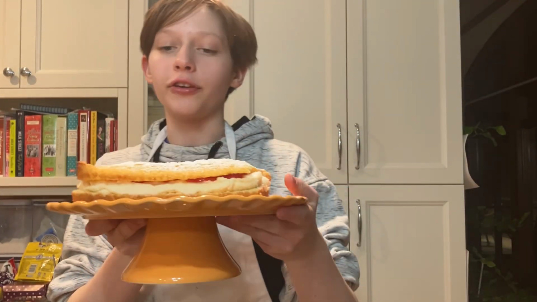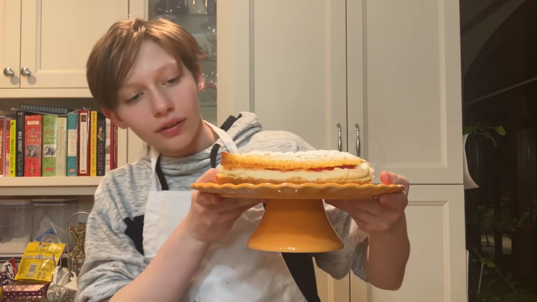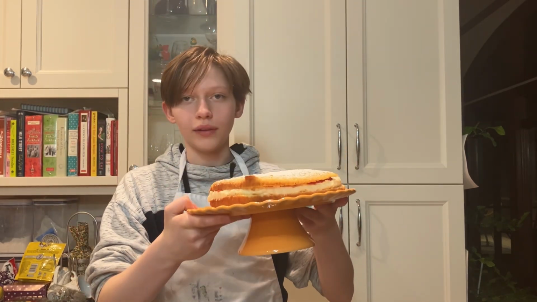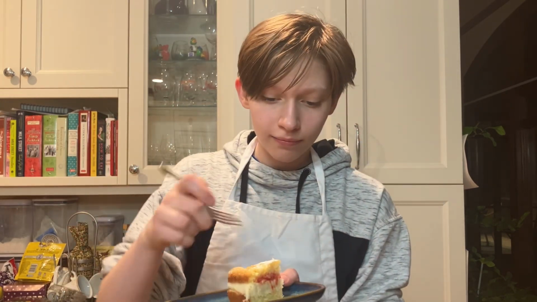And here you have a Victoria sponge cake. Is it a little uneven and not very aesthetic? Unfortunately, yes, but who cares about aesthetic when it's time to taste? Here is the slice.